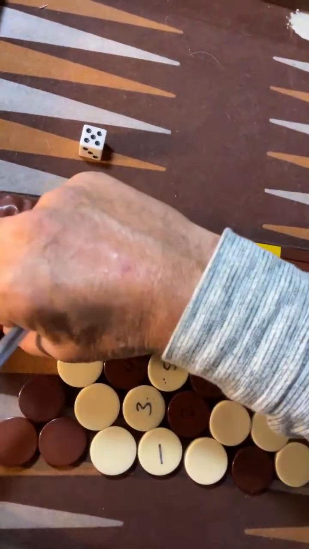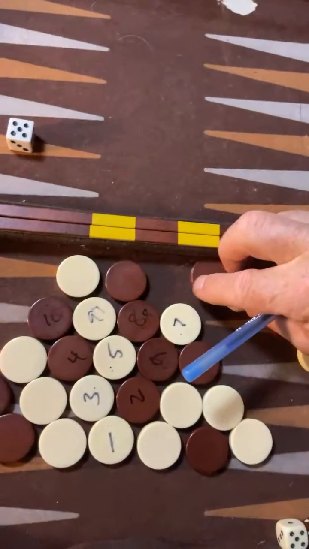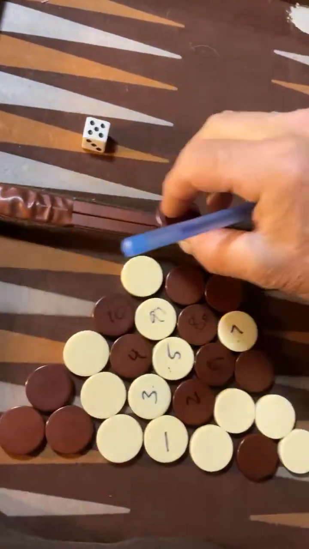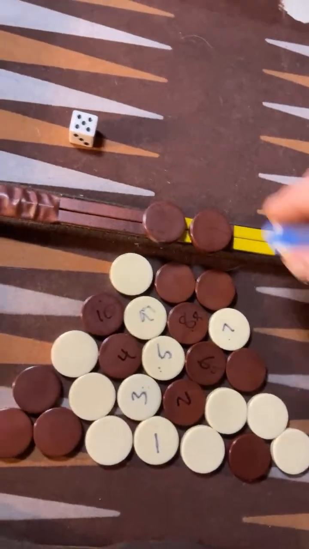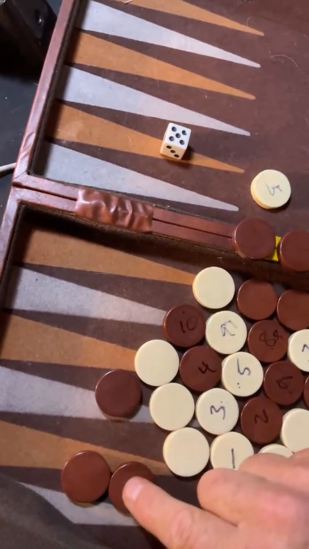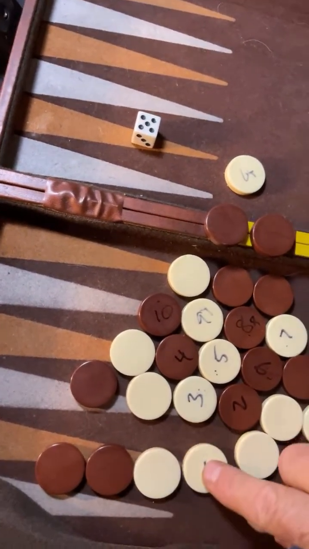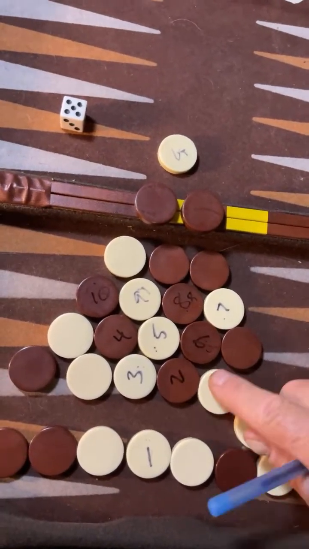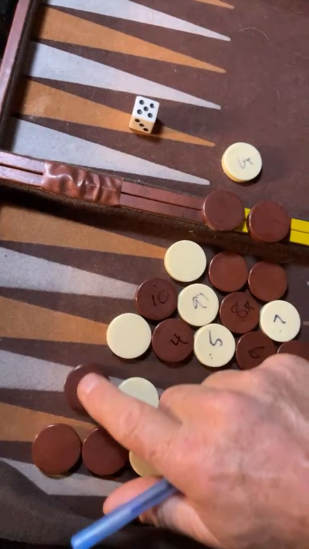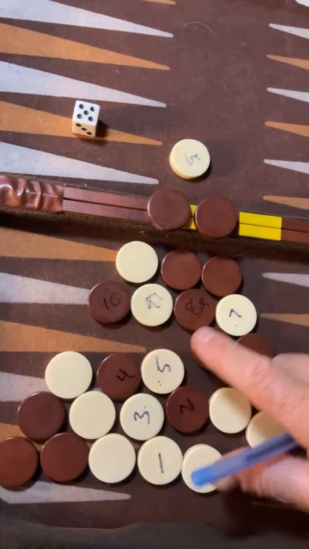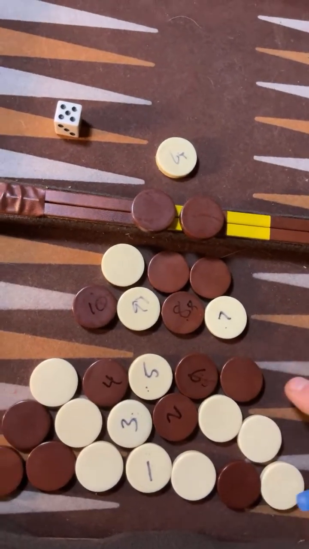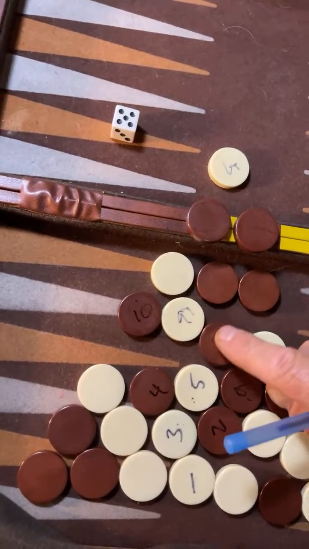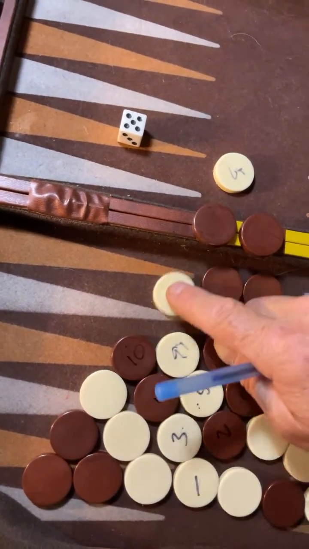And now, let's move it down here and fix this. Let's see if I did this right.